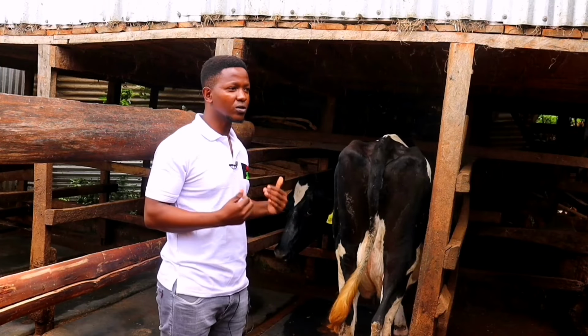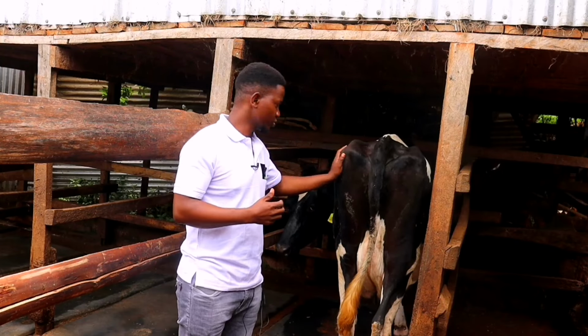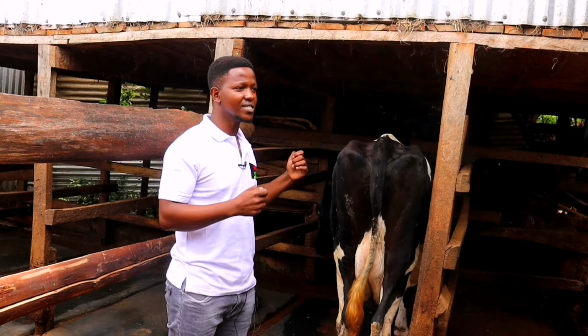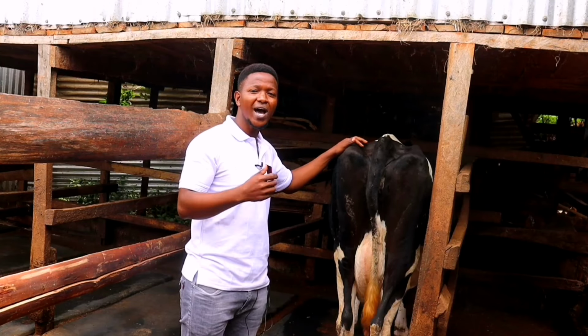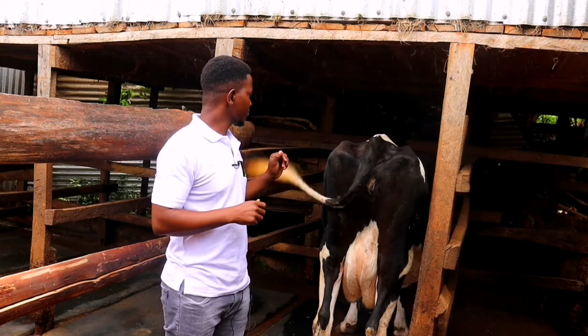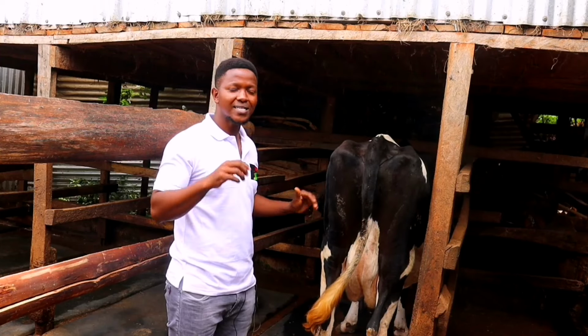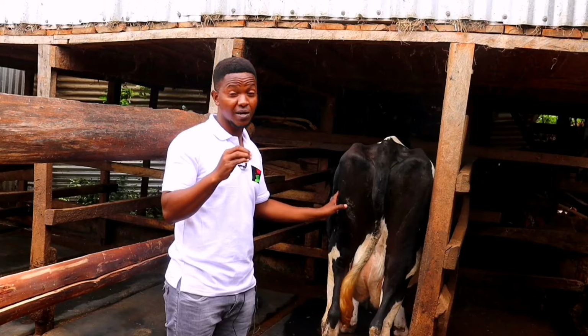And for you to realize all that, you must have kept the records. That's why we have this cow tagged, so that each activity taking place in this cow, we are able to determine. Now, if you have your records kept the right way, you are able to know some of the disadvantages of some of these cows.